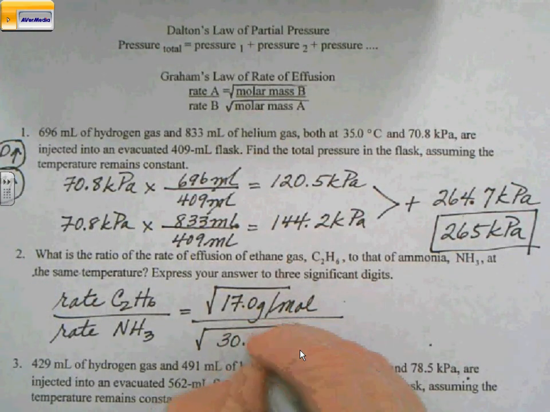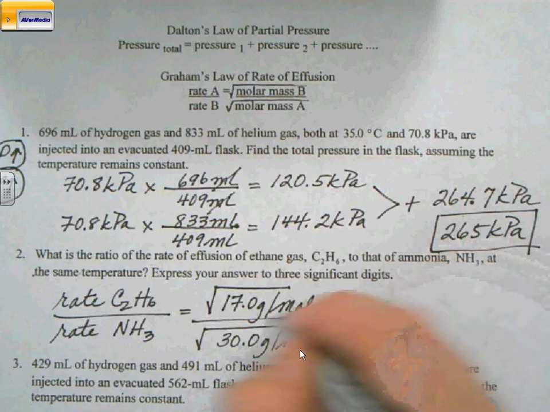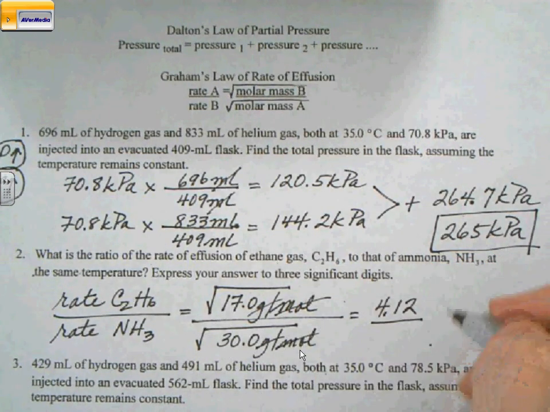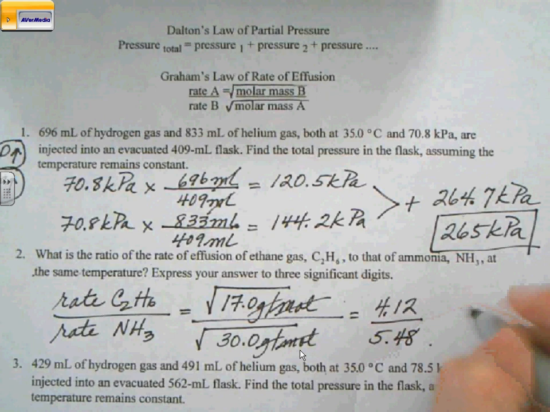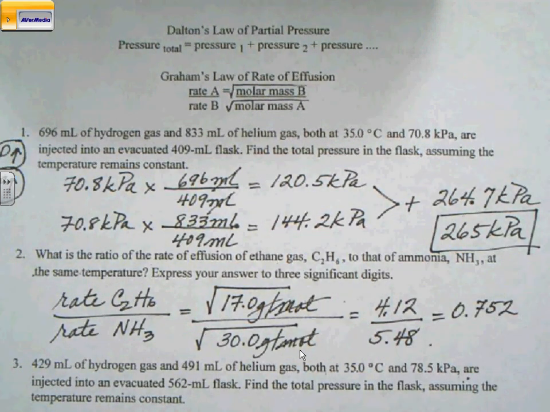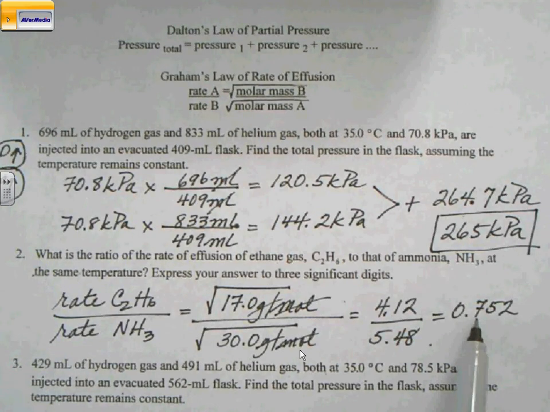The square root of 17 is 4.12, and the square root of 30 is 5.48. So our answer is 0.752. And that makes sense that ethane would effuse out of a container slower than ammonia because it does have the higher molar mass. Ammonia is only 17 grams, whereas ethane is 30.0 grams. So it will effuse slower than ammonia.